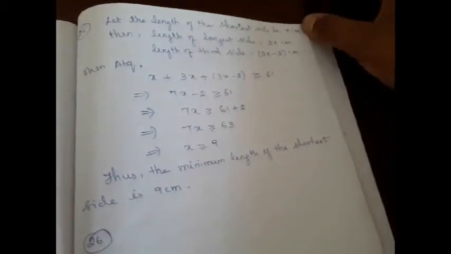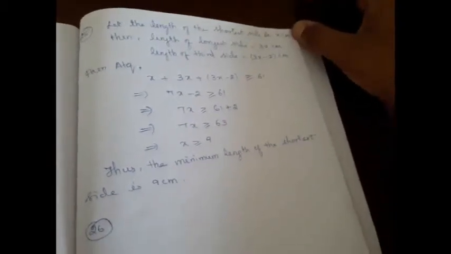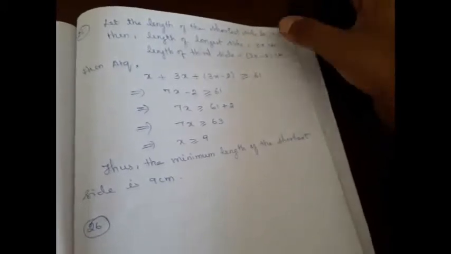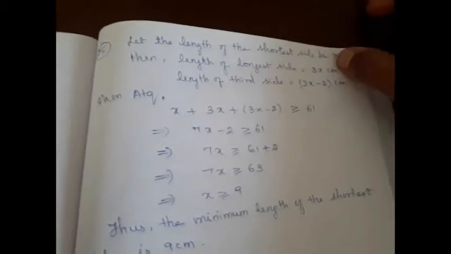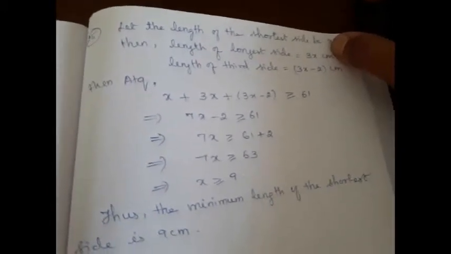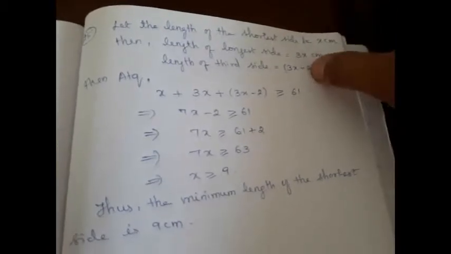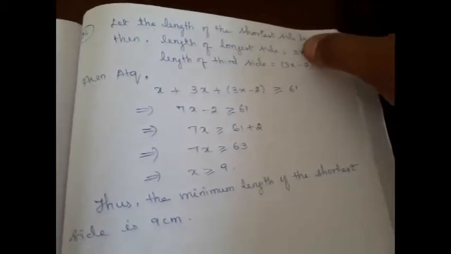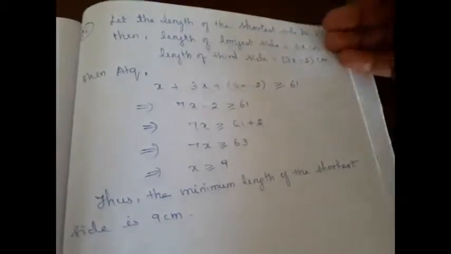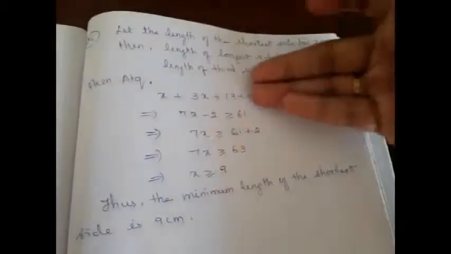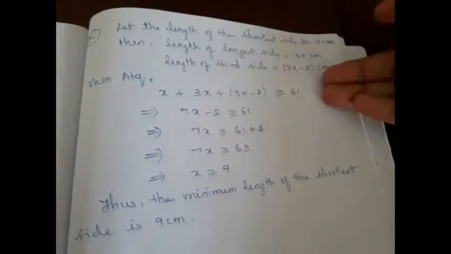So we have assumed the length of the shortest side as x. According to the question, the longest side is 3 times the shortest side, so it will become 3x, and the third side is 2 cm shorter than the longest side. Longest side is 3x, so 3x minus 2. Perimeter they are talking about, so the sum of all three sides is at least 61, so greater than or equal to 61, and then solve for x.